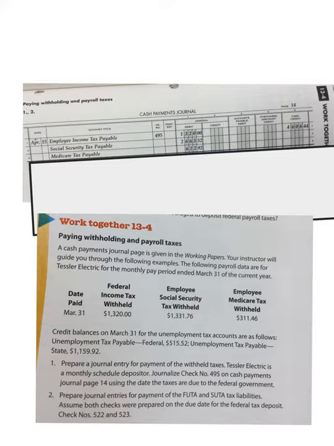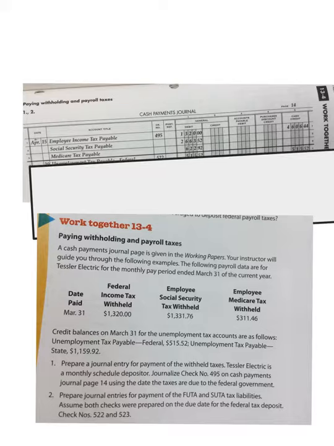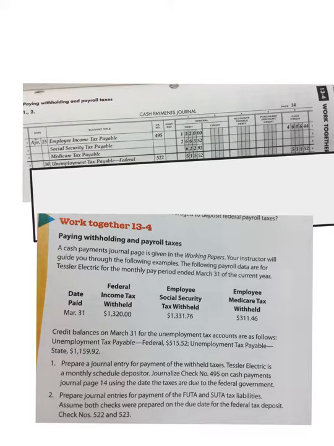Again, these were payables when we recorded them in 13.2. Now we are paying them, so our payable needs to decrease. Normal balance for a payable is a credit. Therefore, we need to debit it. And so therefore, unemployment tax payable federal is going to be debited for $515.52 with a cash credit of $515.52.